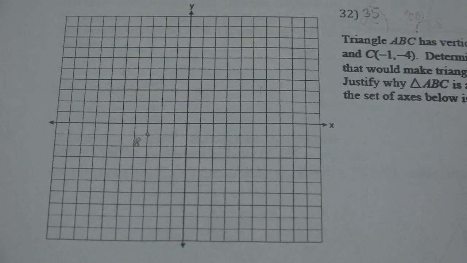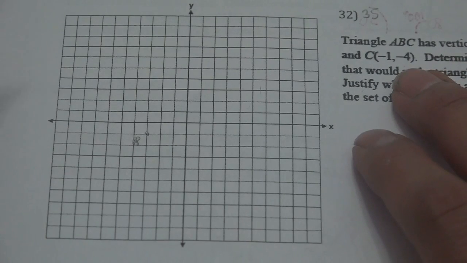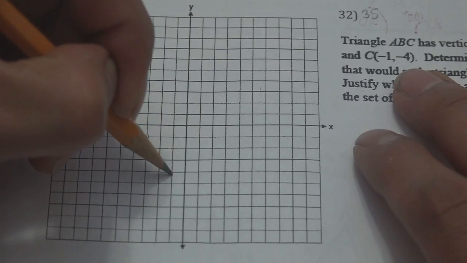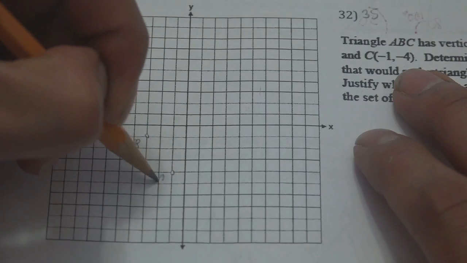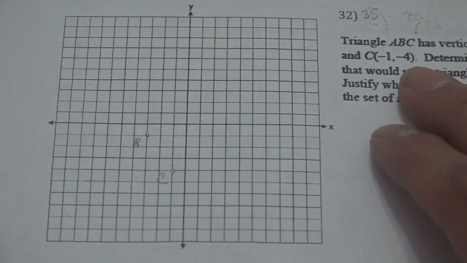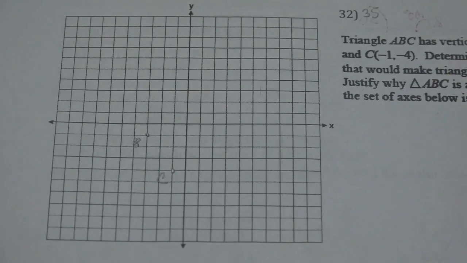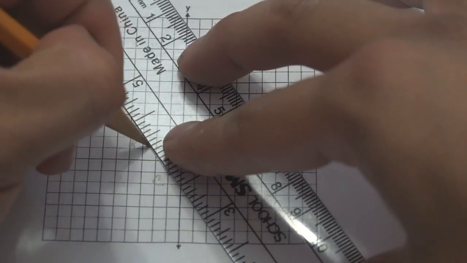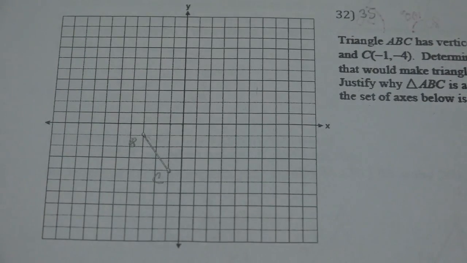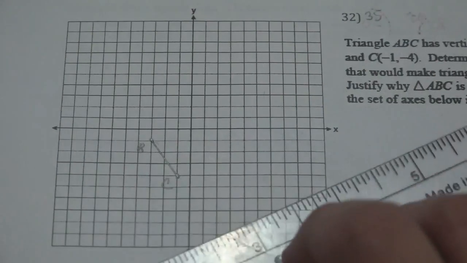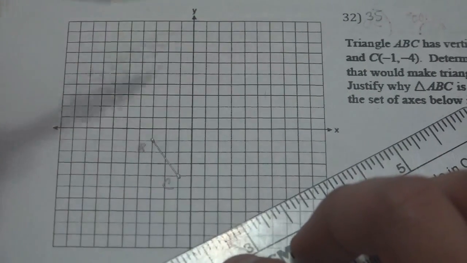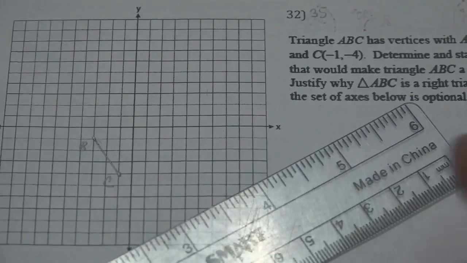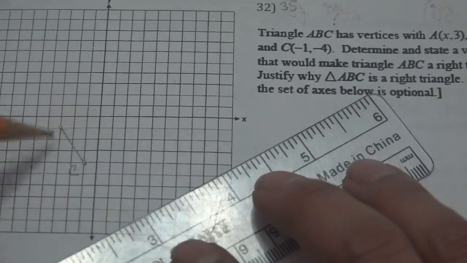That's B. C is negative 1, negative 4. C is negative 1, 1, 2, 3, 4. Negative 1, negative 4, that is C right here. Okay, you see it? Good. So look, this is what I know. This is segment BC. So what would be the coordinates of A, or the values of x, that would make this a right triangle?